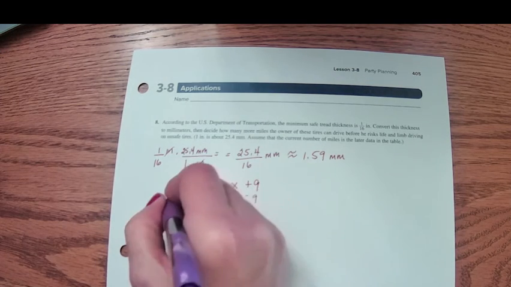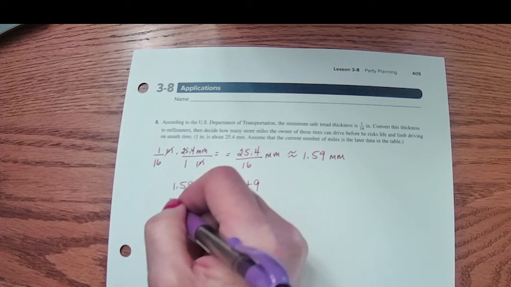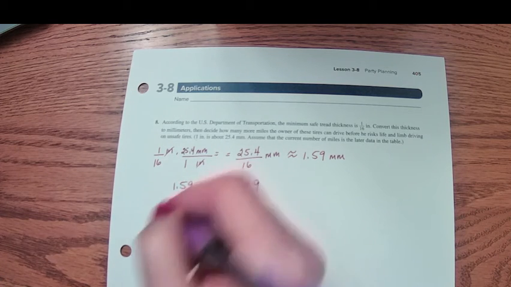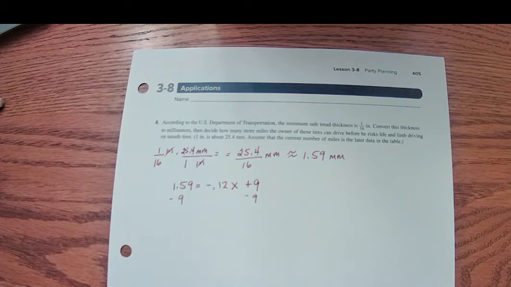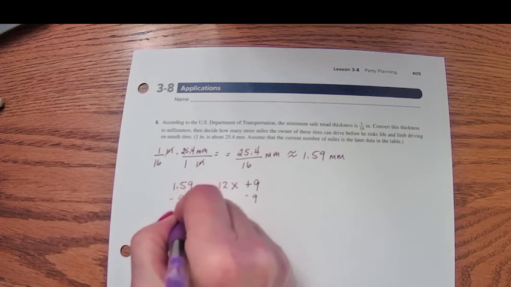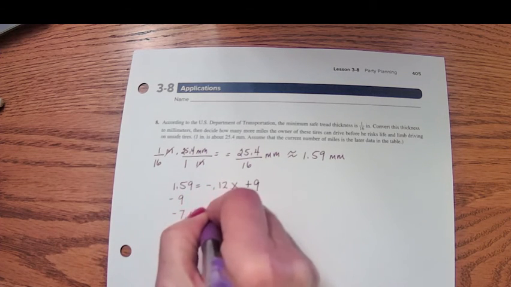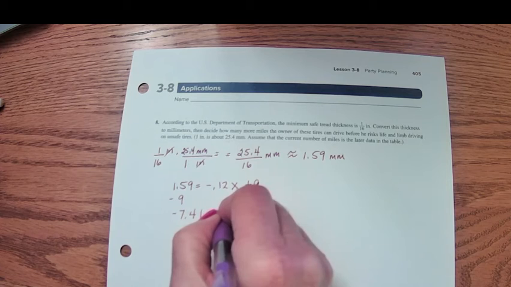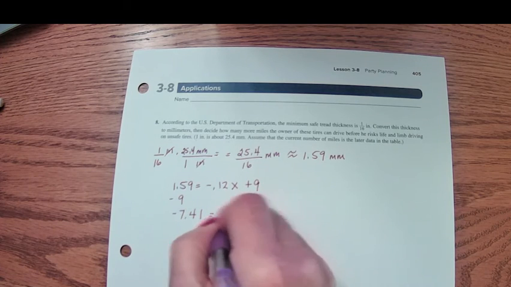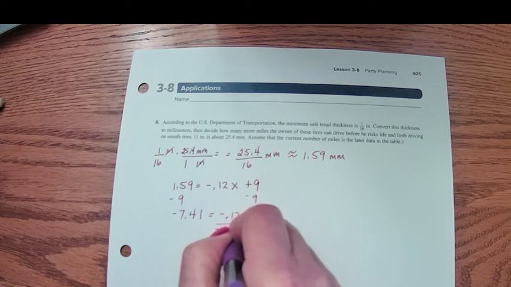I want to find the number of miles to have this tread thickness. So subtract 9 from both sides. 1.59 minus 9 is negative 7.41. That's going to equal negative 0.12 x. Divide both sides by negative 0.12.